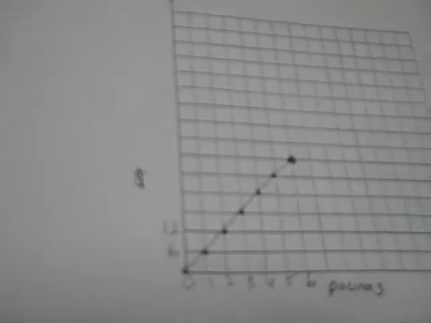Oh, sorry, my bad. I would connect the points, okay, because it's continuous, because even between the whole numbers, it could happen. Like 3.5 is possible, 4.5, it's pounds when you weigh something. Weights don't have to be exact.